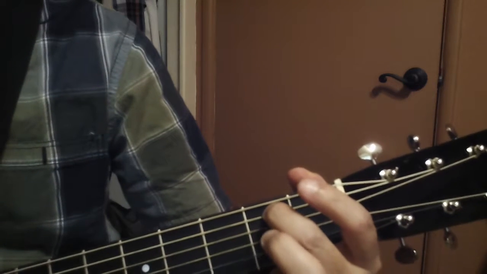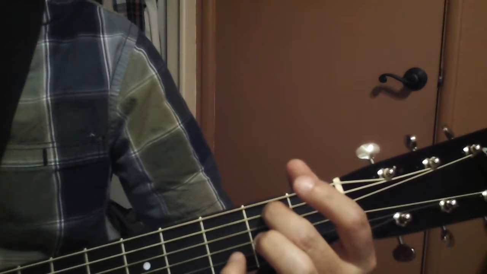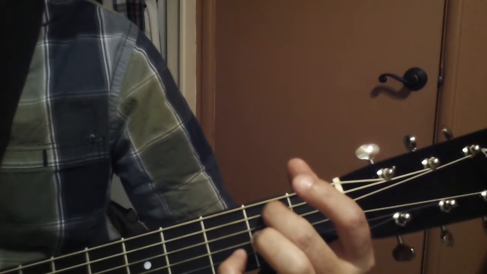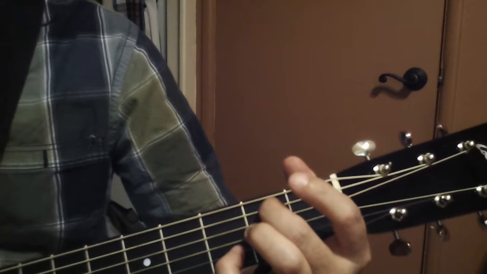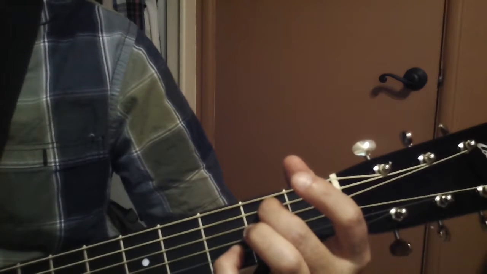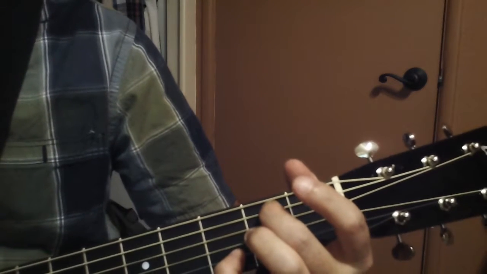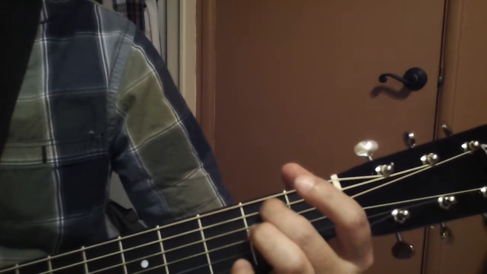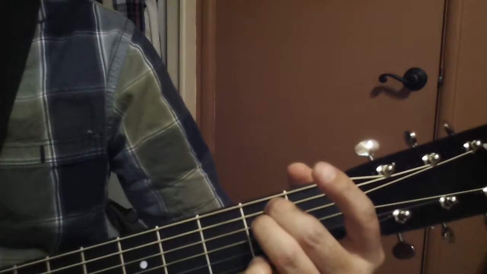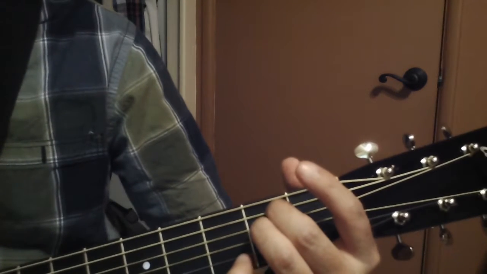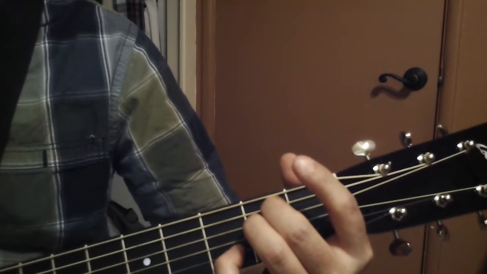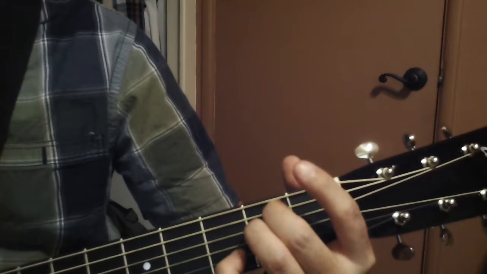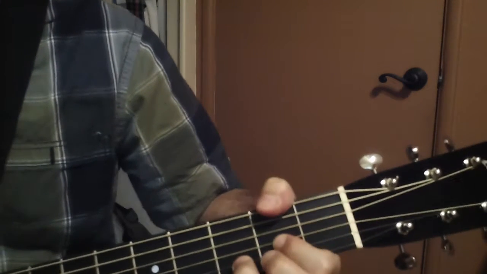Sometimes people will take that finger off, and once again they will add the pinky on the 3rd fret of the 2nd string. Other times, sometimes Neil Young does this, you leave the regular E minor chord, but you add the 7th with that pinky. He does that in Heart of Gold.